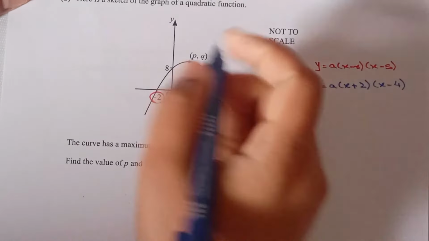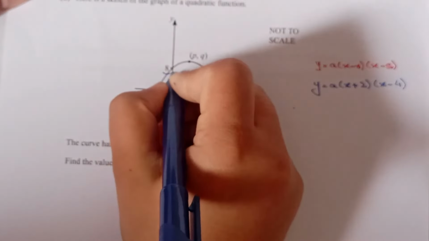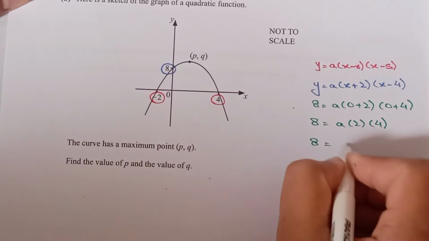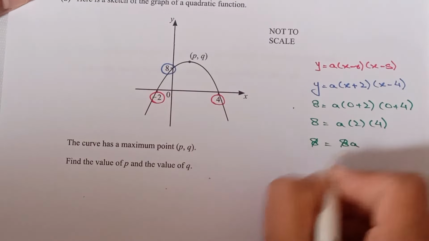We can find the value for a by using this point. When x is 0, y would be 8. So if we substitute y equals 8 and x equals 0, we have 0 plus 2 times 0 minus 4. We can easily find the value for a. 8 would be equal to a times 2 times 4, so 8 equals 8a. So from here a would be equal to 1, right?